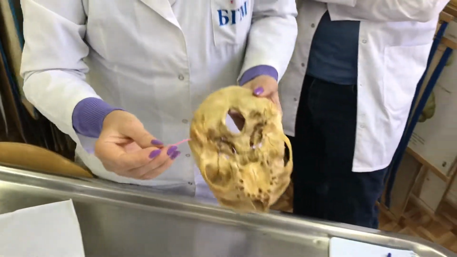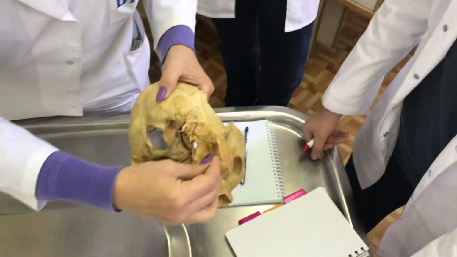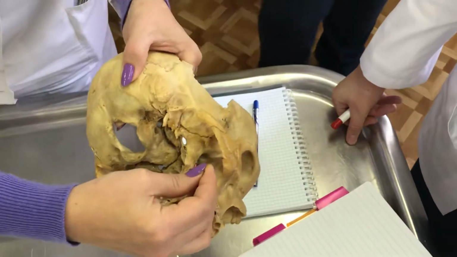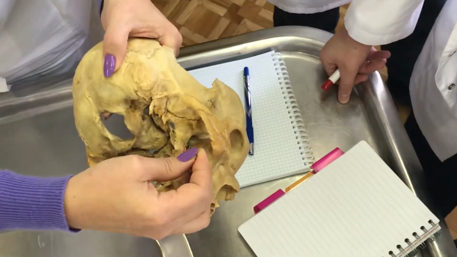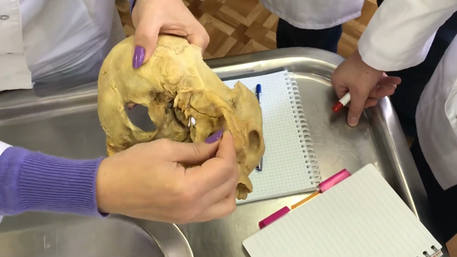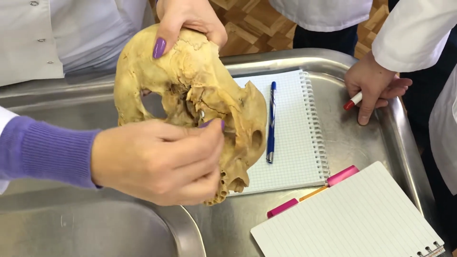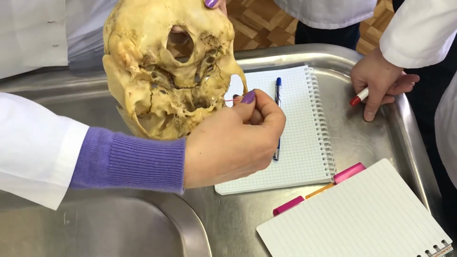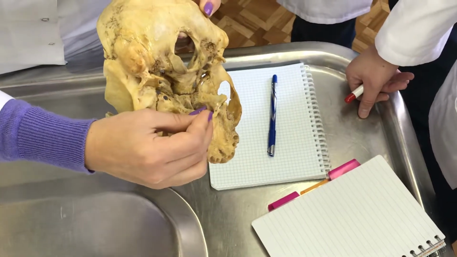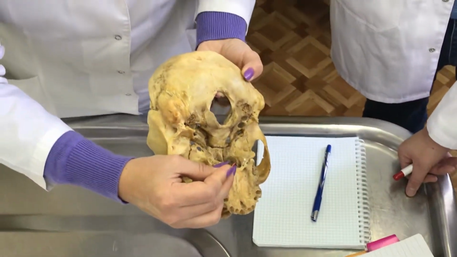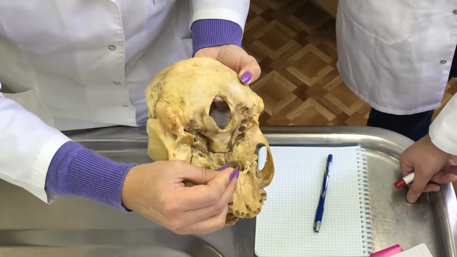Shall I show again? Yes. The posterior wall is the anterior surface of the pterygoid process, the anterior wall is the maxilla, and the medial wall is this one, the perpendicular plate of the palatine bone. Clear?